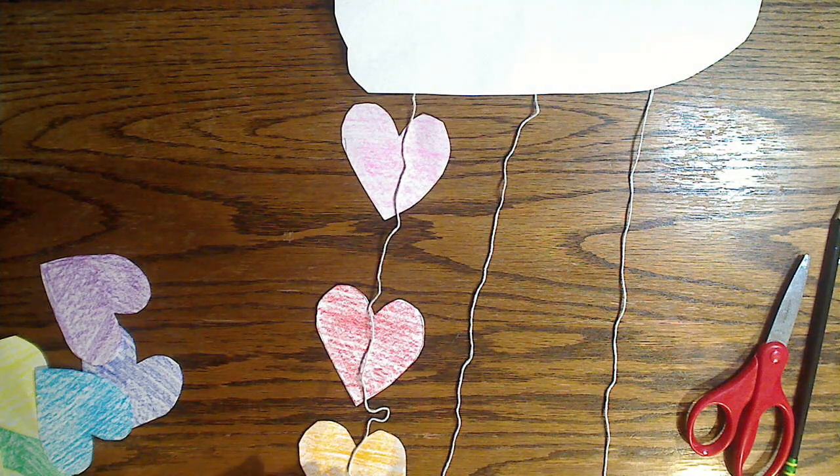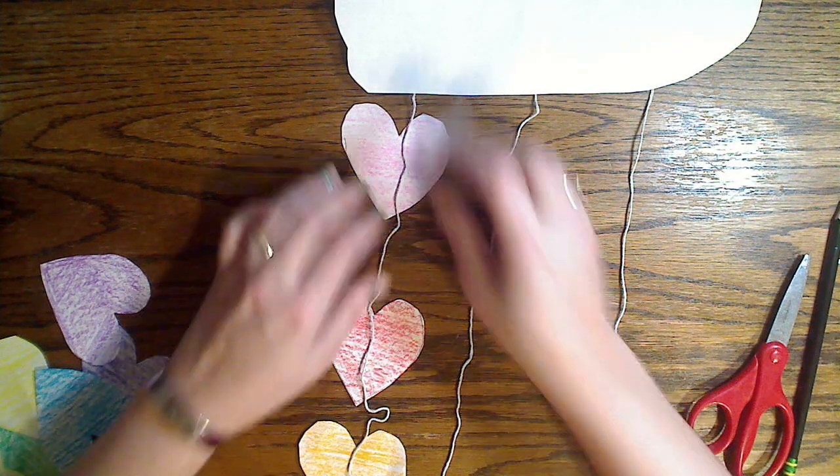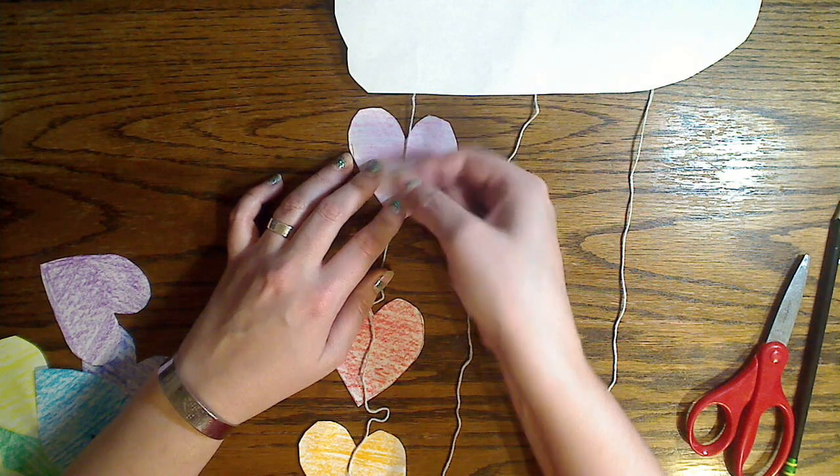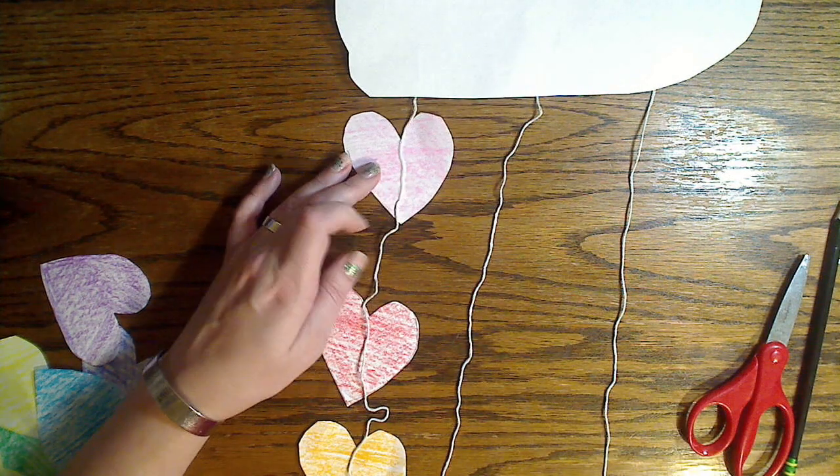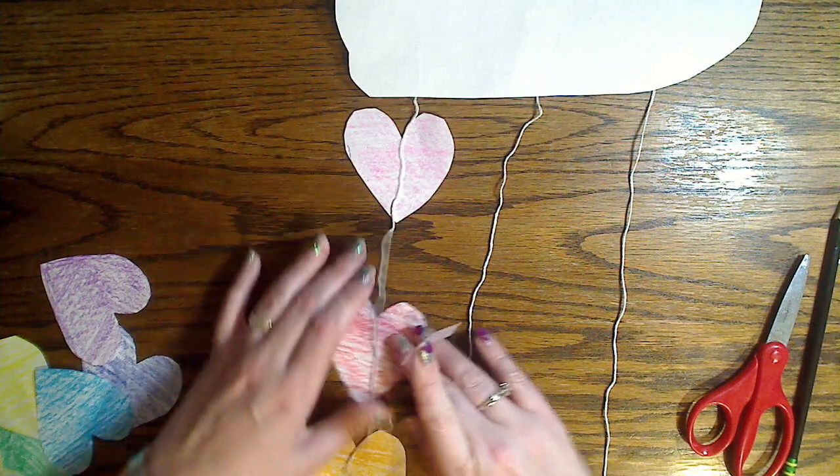All right, so you can either tape or glue these. I'm going to just tape them. Small pieces of tape will do.